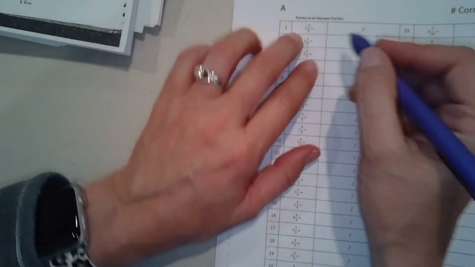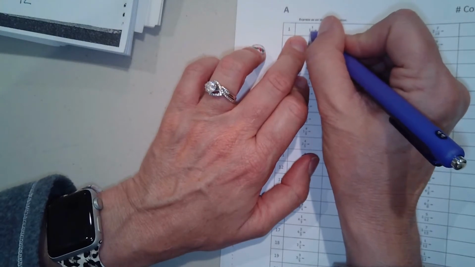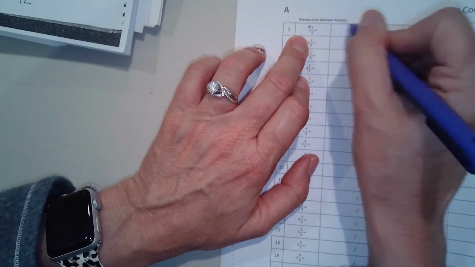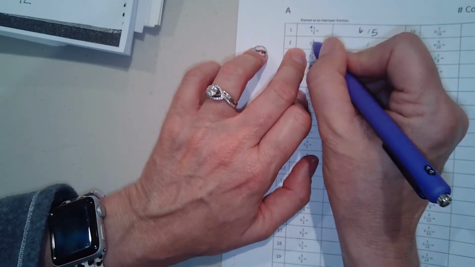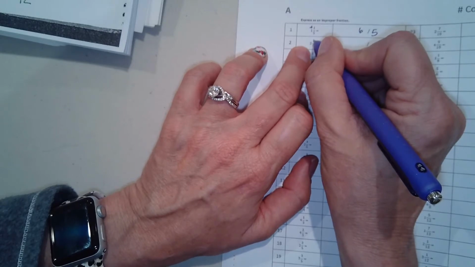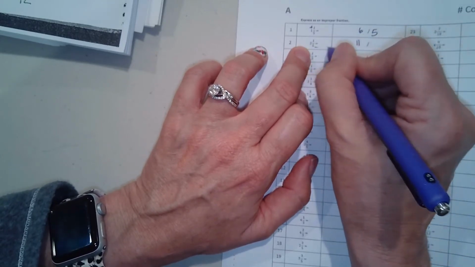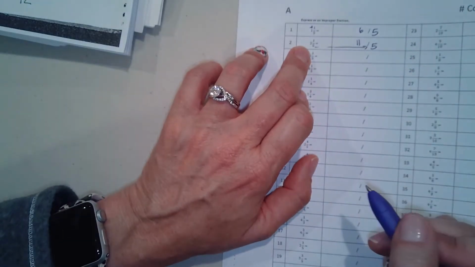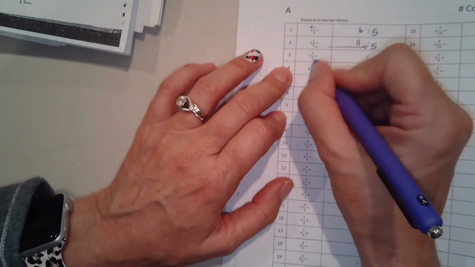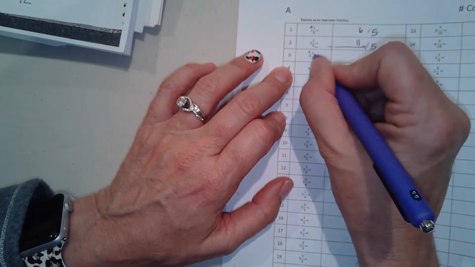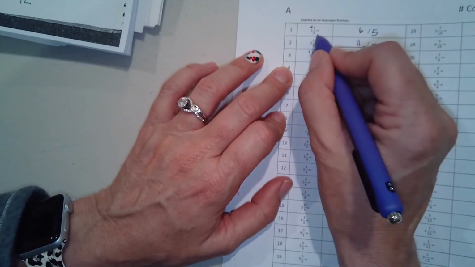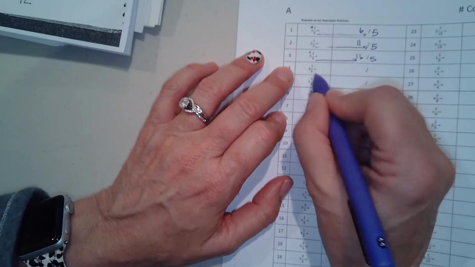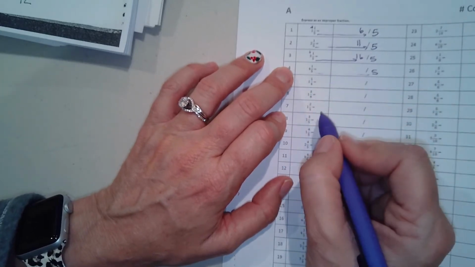So let's try this over here. So step 1 is to multiply. 5 times 1 is 5. Plus 1 is 6. Keep the same denominator. 5 times 2 is 10. Add the numerator is 11. Keep the same denominator. 5 times 3 is 15. Plus 1 is 16. Keep the same denominator. You're going to always carry that denominator over. It doesn't matter what it is, you're going to carry it over.